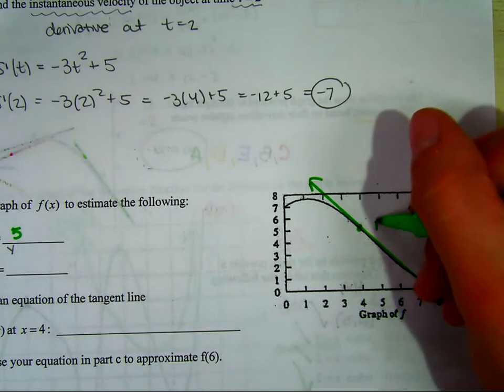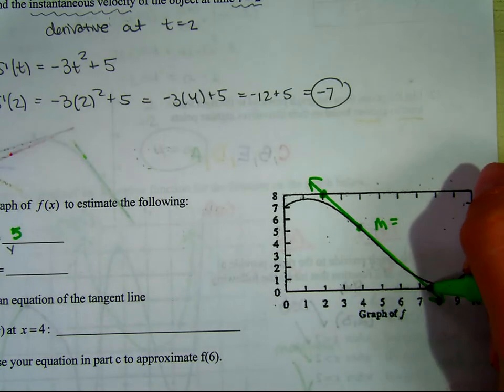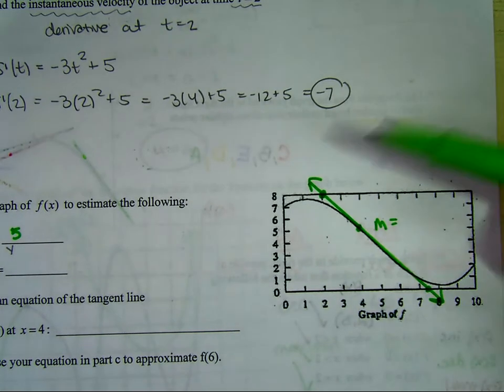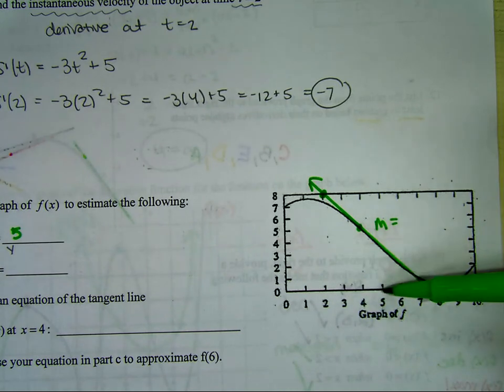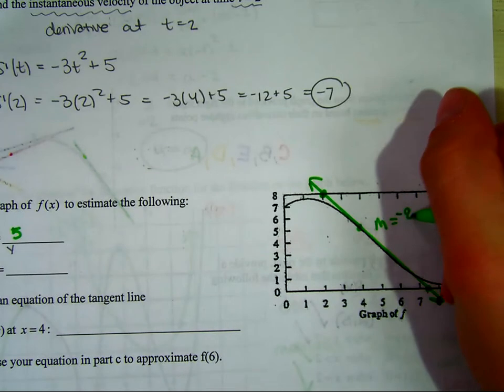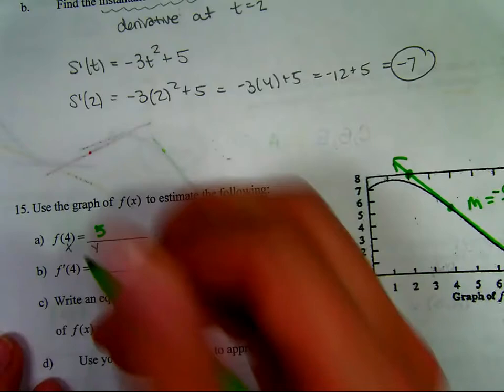Let's think about rise over run, maybe to go from this point to, let's say, that one. It's about down 8 over 1, 2, 3, 4, 5. We'll estimate right there, down 8 over 5, negative 8/5. Again, it's an estimation. It might not be perfect, but somewhere around there. All right, so I'm going to estimate negative 8/5.